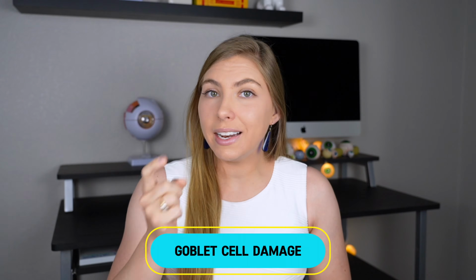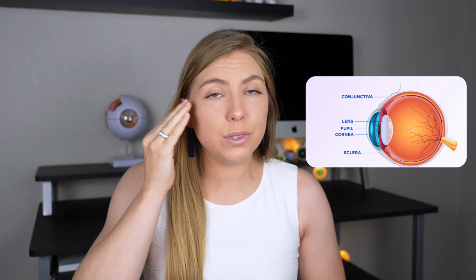Goblet cells are located in the conjunctiva. It's this clear tissue that covers this white shell of our eye that's called the sclera. These goblet cells secrete mucin, which is a mucousy layer that helps to hold our tears against the ocular surface.